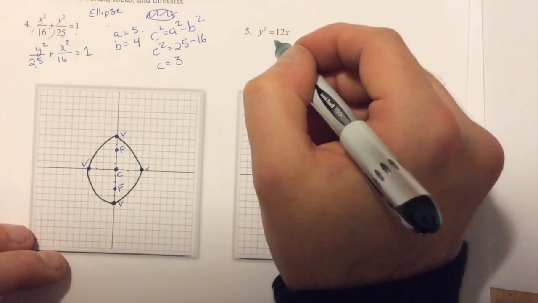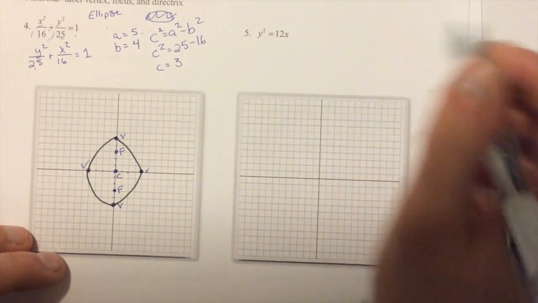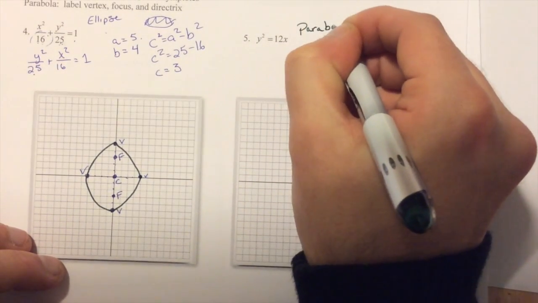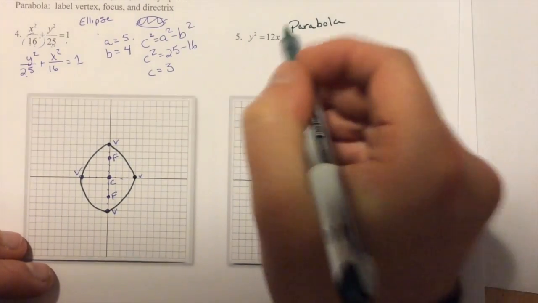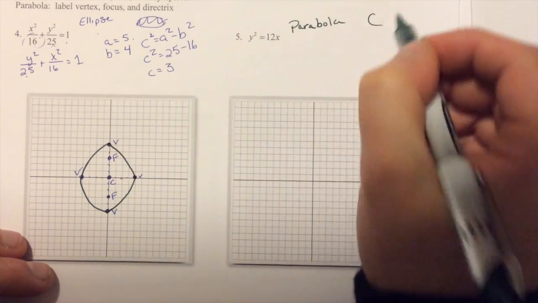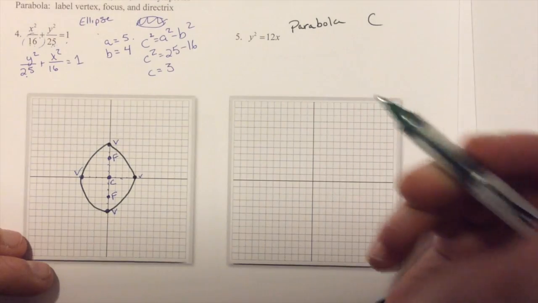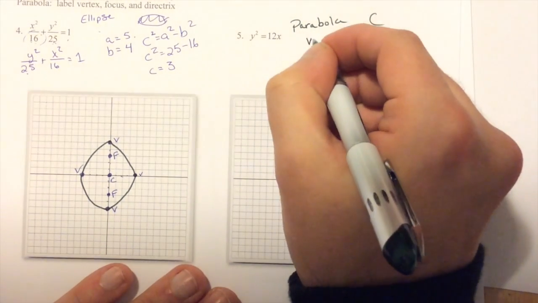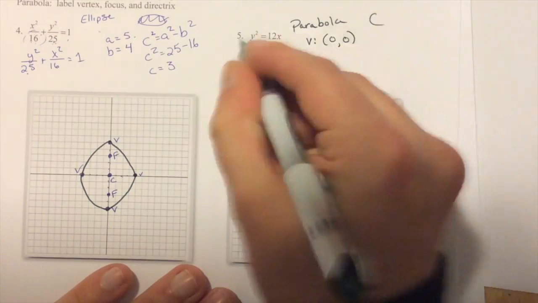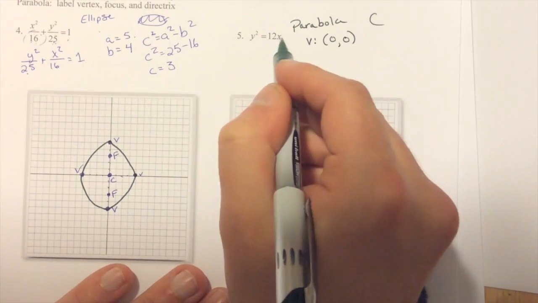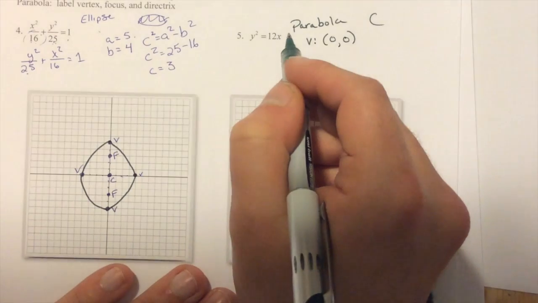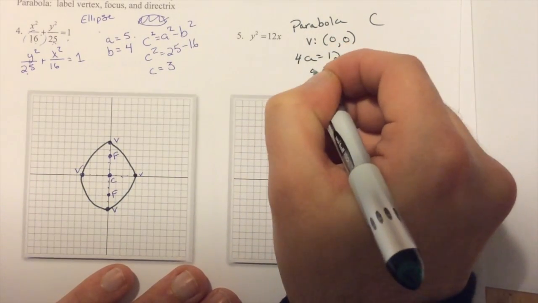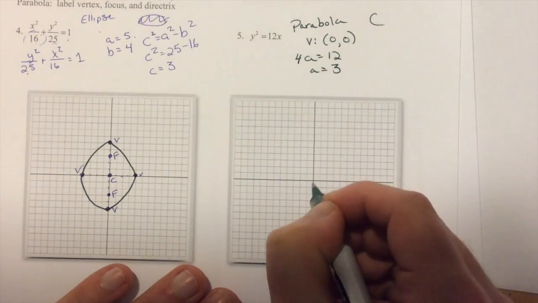So moving on, we have y squared equals 12x. I automatically notice that's a parabola. We also know that it's sideways and it's all positive, so it should open to the right. Given this, my vertex is at (0, 0). There's nothing next to the y, and there's nothing inside parentheses for the x. And for my a, I have 4a equals 12, so a equals 3.